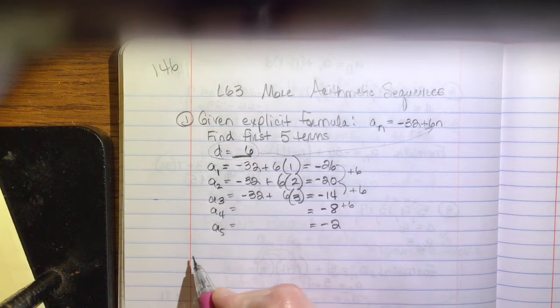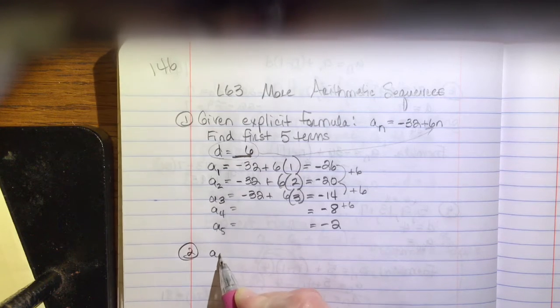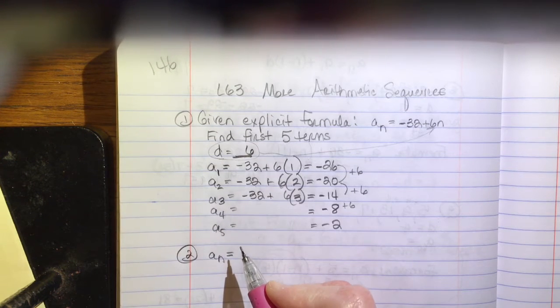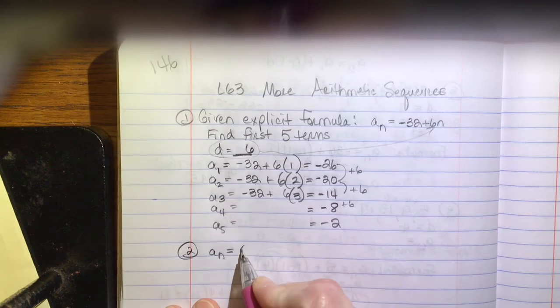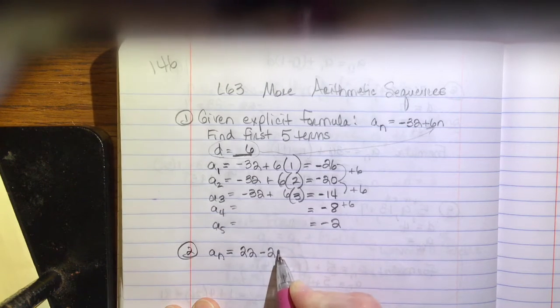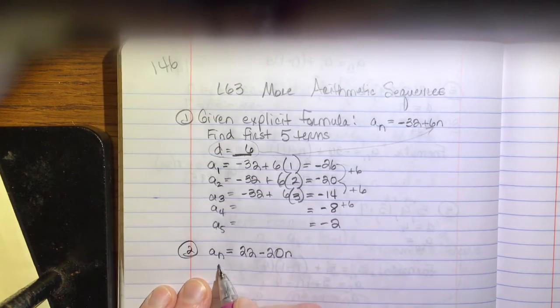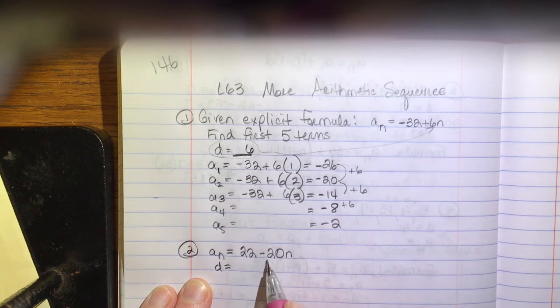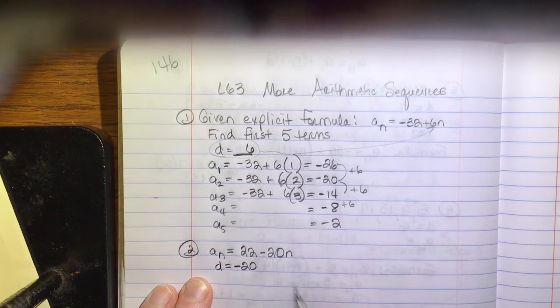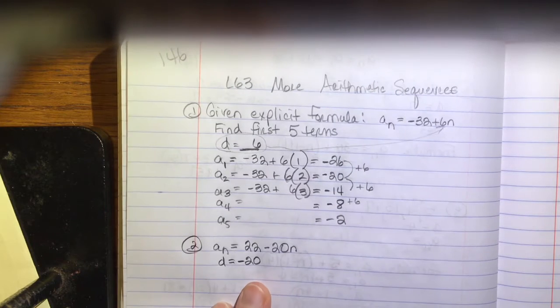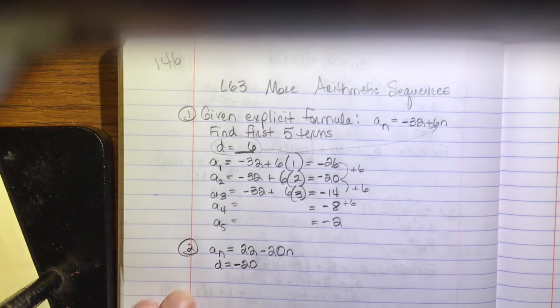So that's number 1. And let's do number 2. Let's say a sub n is equal to 22 minus 20n. And I've got D should be my negative 20. We should be going down by 20, and we'll check it when we plug our numbers in.